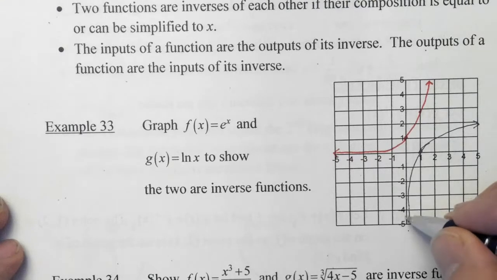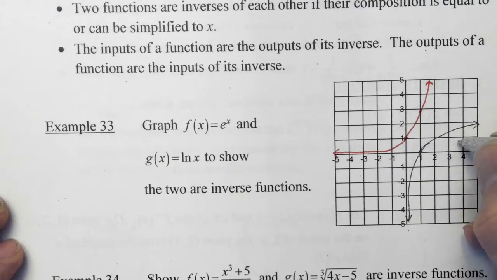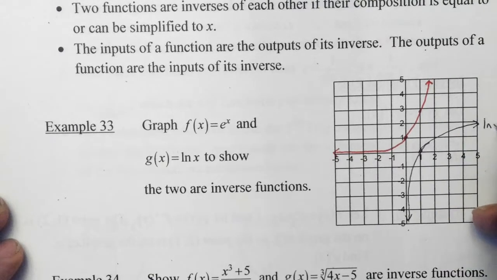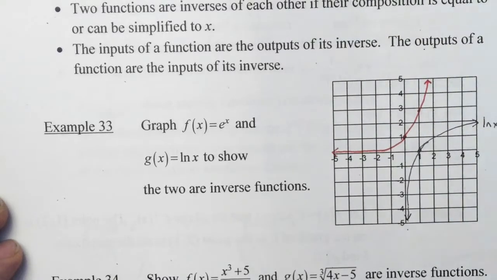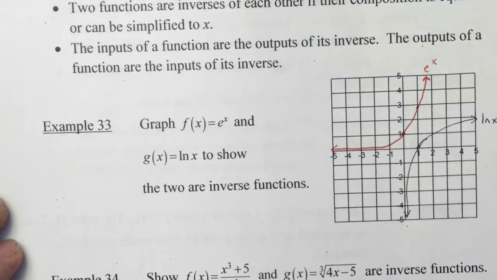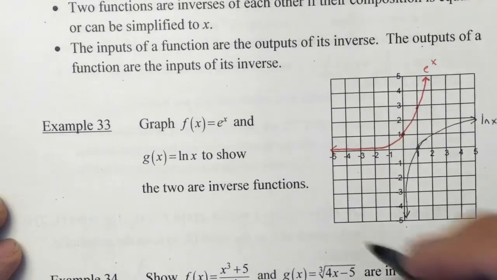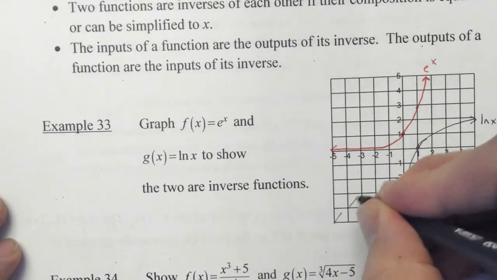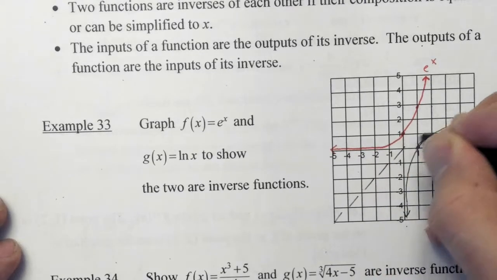And this graph right here in black, this is the natural log of x. And this graph up here, we said, is e to the x. And then the line y equals x would be this line right here.